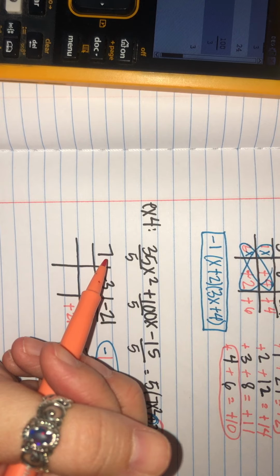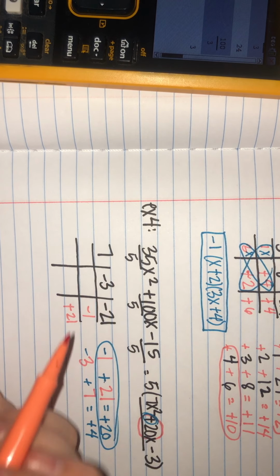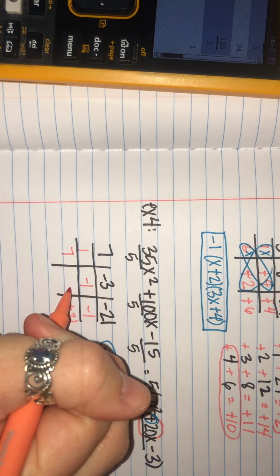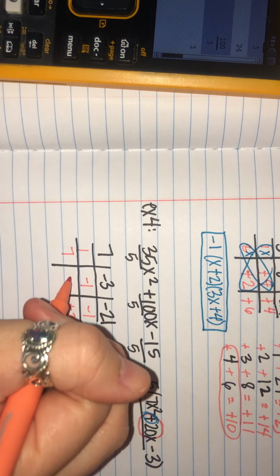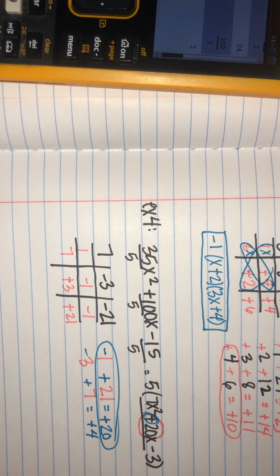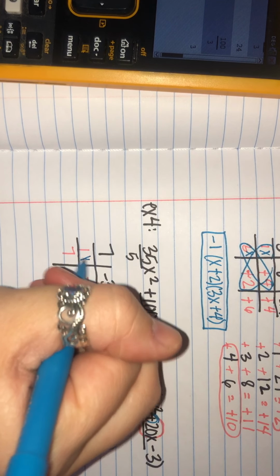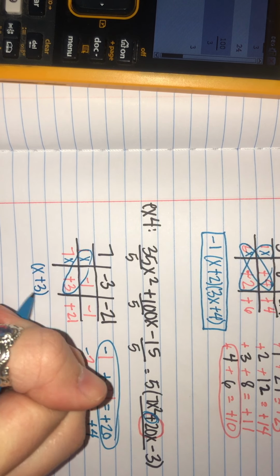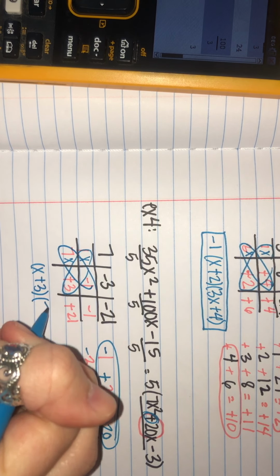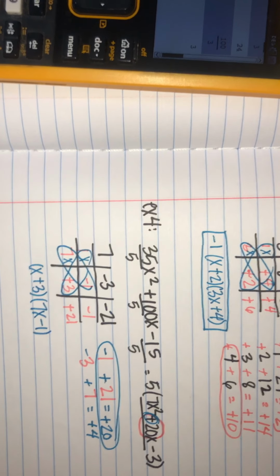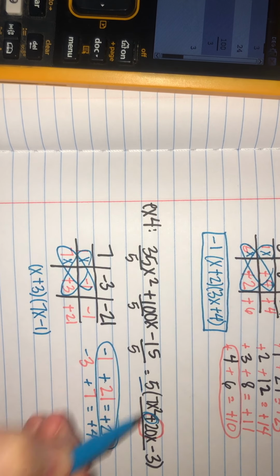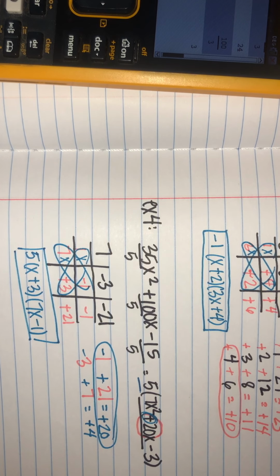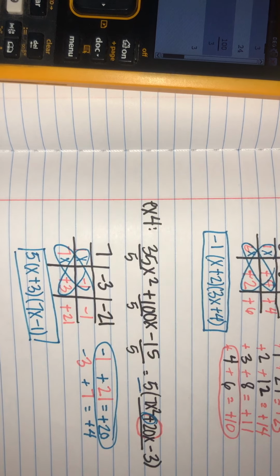Then what are the factors of 7? 1 and 7. 1 times what is negative 1? 3 times what is positive 21. So my tic-tac-toe square is squared away. I circle my pairs. But I'm missing a factor. 5. So that is the full factored version of my original quadratic function.